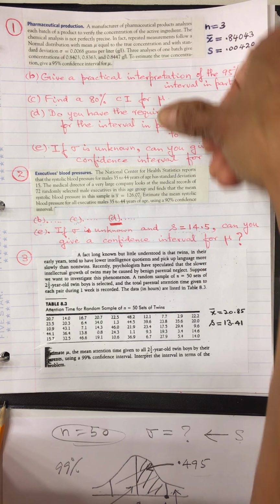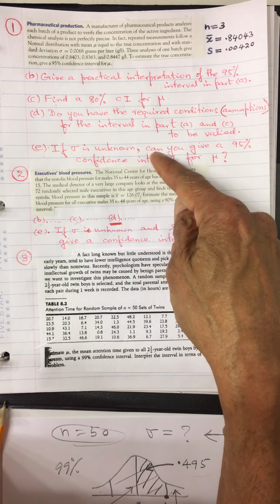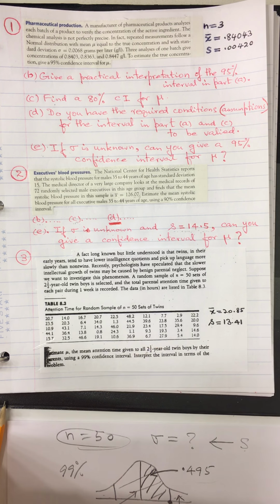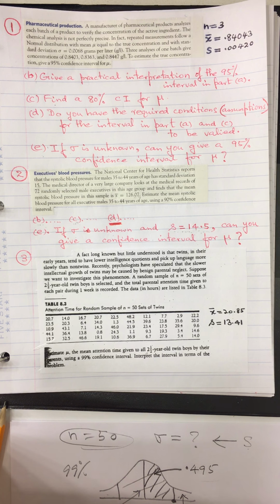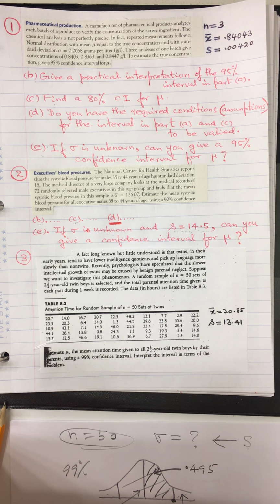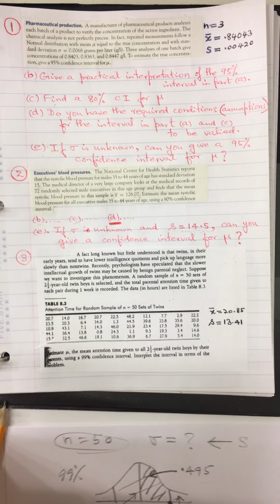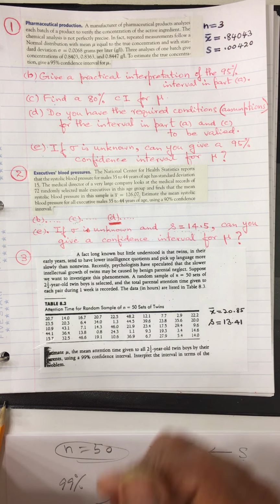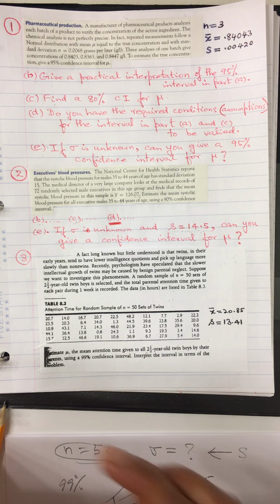I said that earlier, and I'm going to do it later. The idea is that we are going to replace sigma by S, but we are going to use a different table. I will give you the theory in a second, in the next section, or the next chapter.